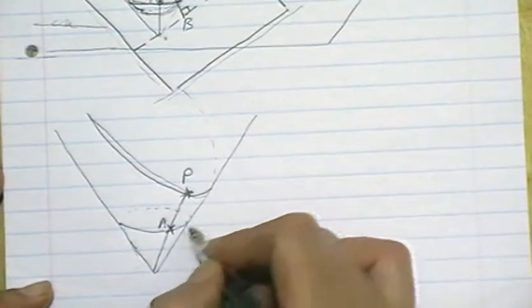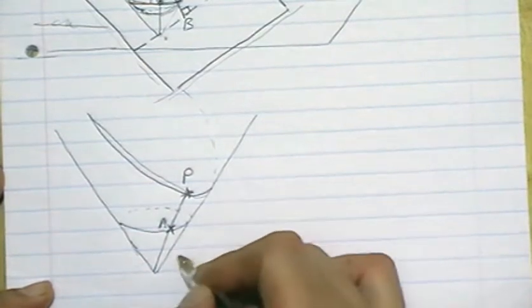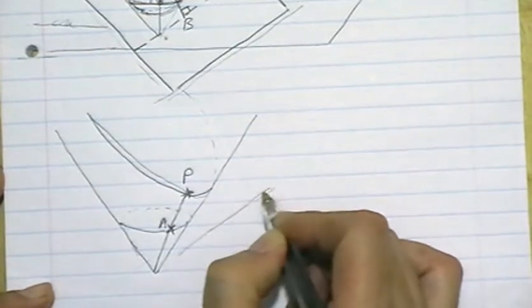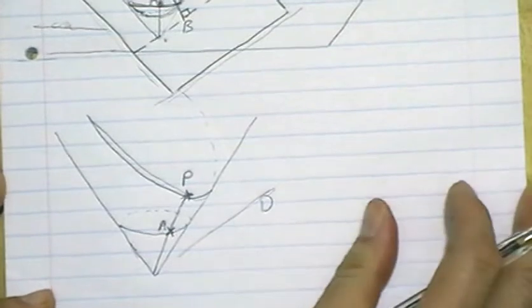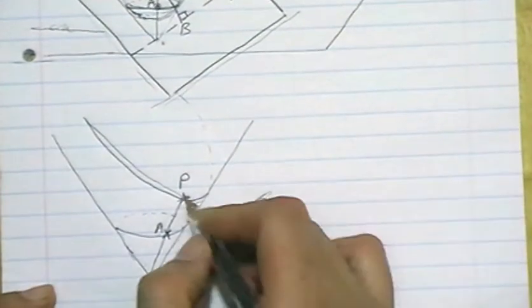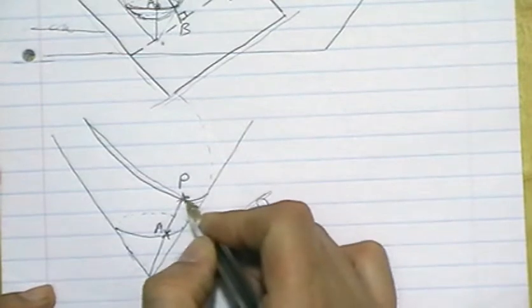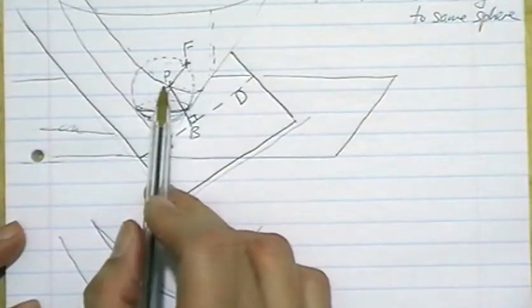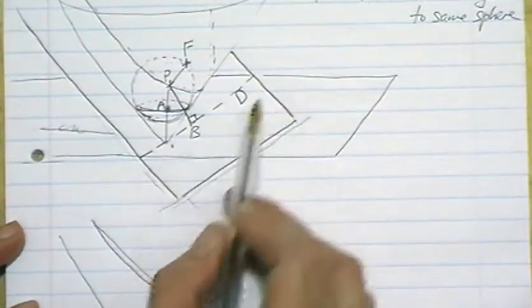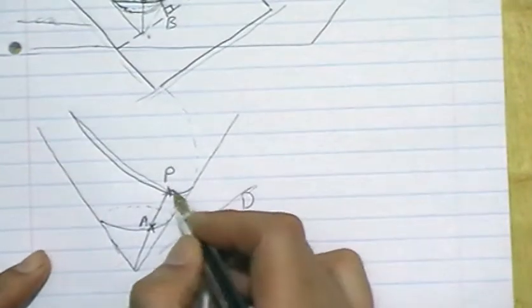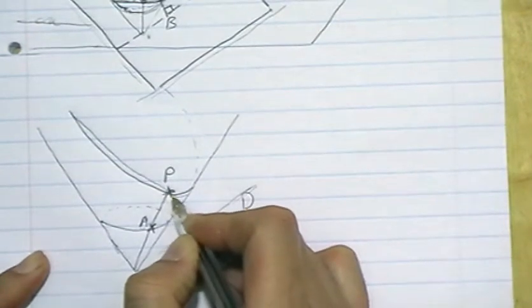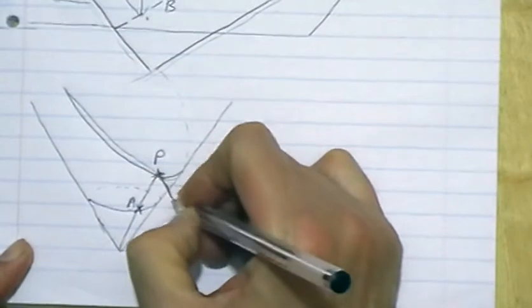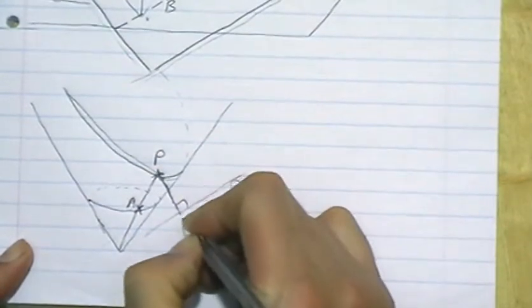So D goes somewhere along here. Have a line D. Now my perpendicular from P to the line D would be this one, this length. Call that B.